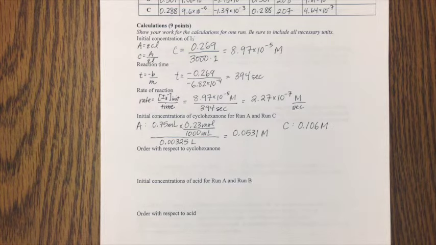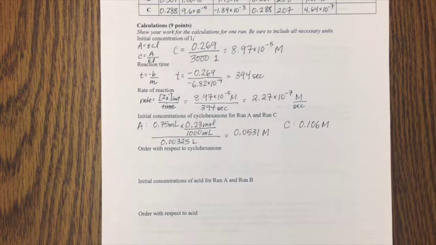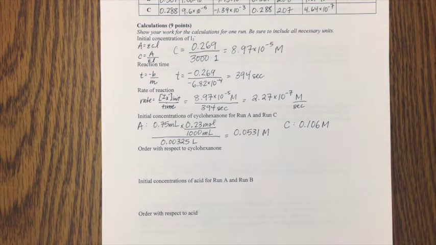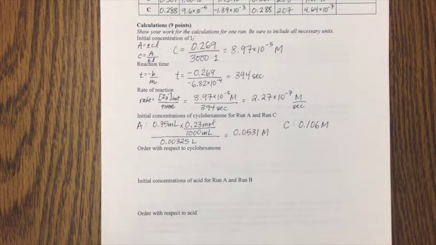Now, in order to find the order with respect to cyclohexanone, I'm going to have to use the equation that's given in your background information and also in the pre-lab lecture. I'm going to take the log of a couple of things, so it's a little bit confusing, okay? But essentially, what we need to know is we're comparing runs A and C. The reason we're comparing them is because in those two runs, the concentration of everything else is the same except for the cyclohexanone, which we doubled.